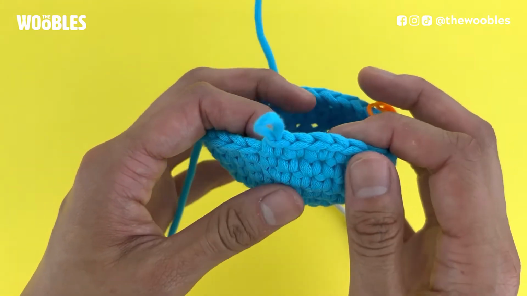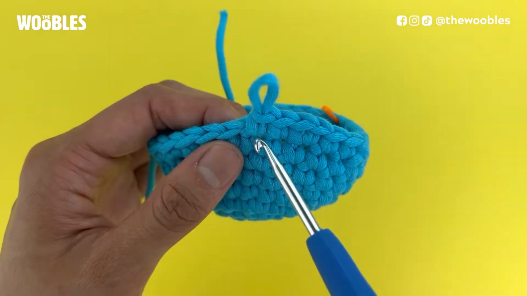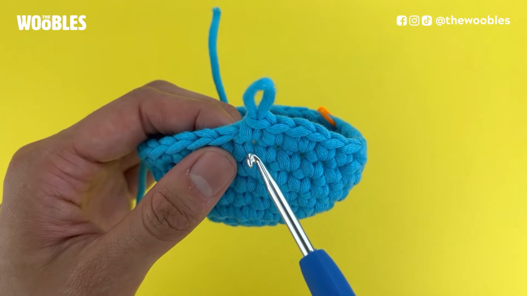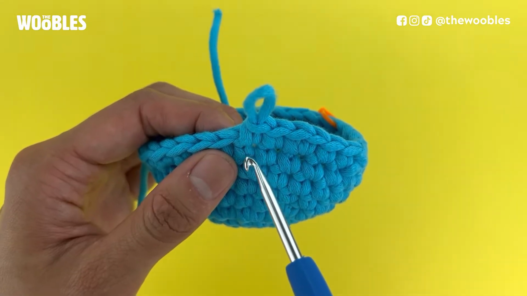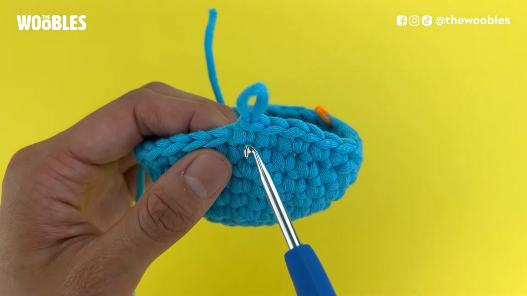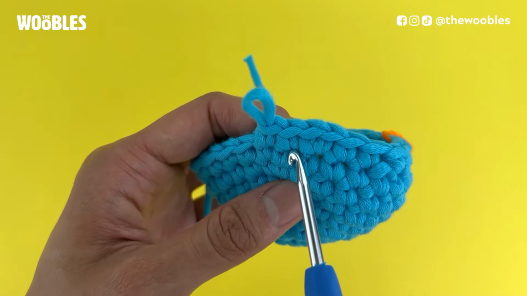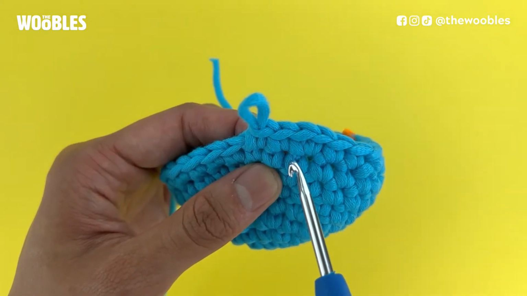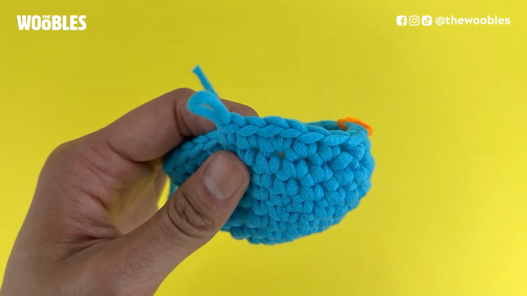Another way to look at a stitch is by looking for these vertical V's. Each one of these vertical V's is a single crochet stitch, and you can trace them back into a hole. That means that I made one single crochet stitch in this hole. So that's correct. If I look at the previous stitch, I can see another vertical V tracing back into the next hole. So that's correct too.